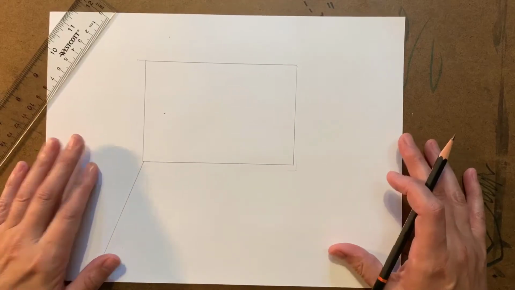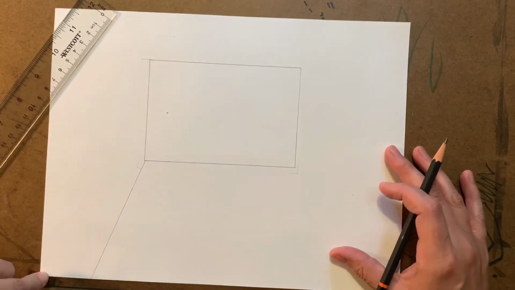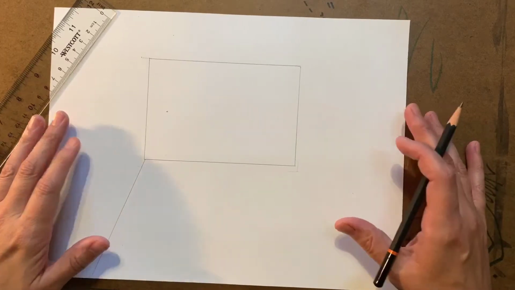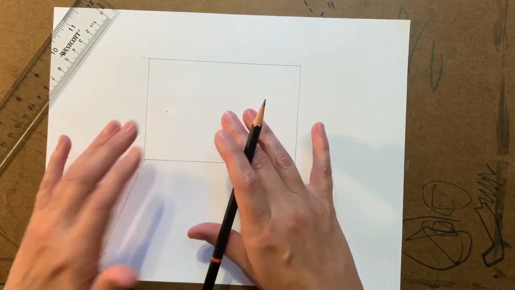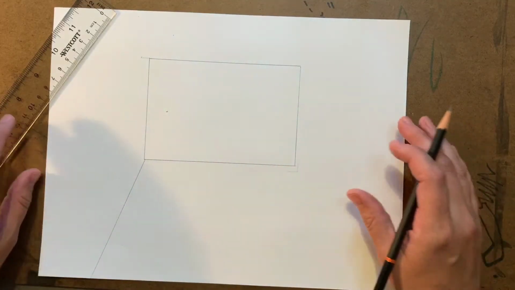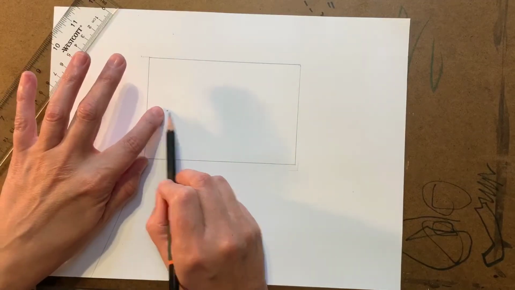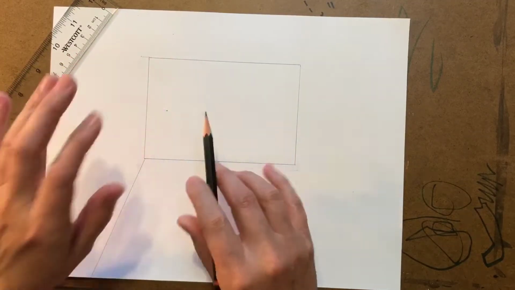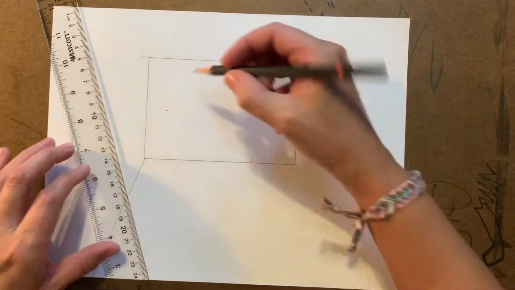Many students get confused and they want to draw it to the corner of the paper, but that's not correct. The only way that works out is if you happen to have placed your rectangle in the middle of the paper and your vanishing point is in the middle and everything just happens to align that way. But because I purposefully put my vanishing point to the left and not in the center, I know that this will not line up with the corners of my paper, and that is fine.